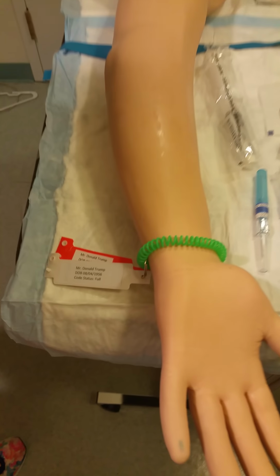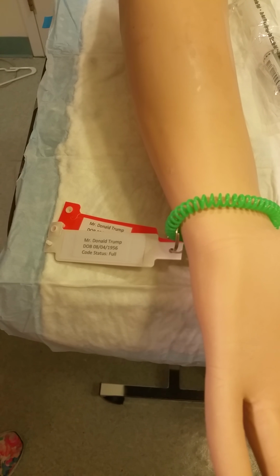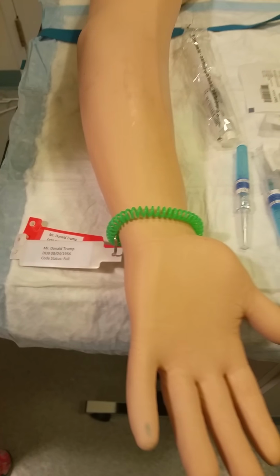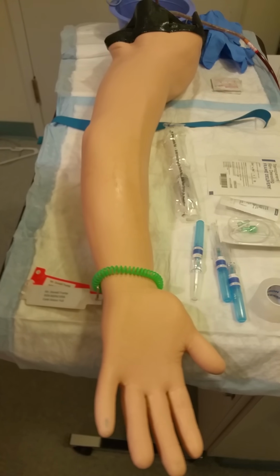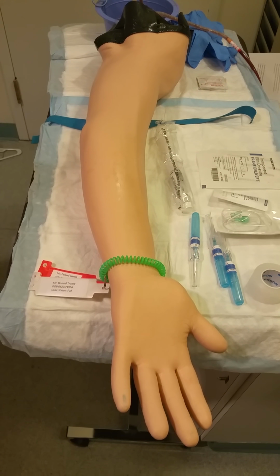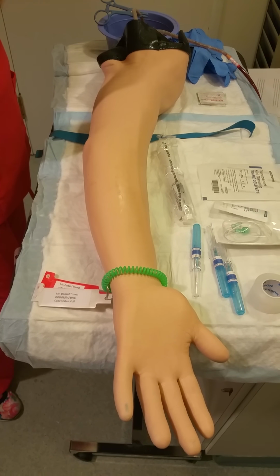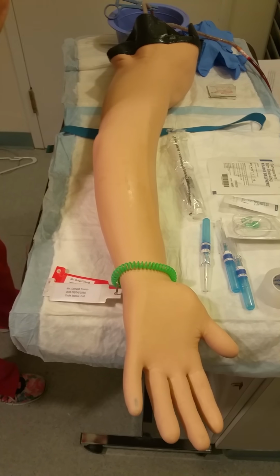My name is Donald Trump. My date of birth is 8/4/1956. Thank you, sir. That matches perfectly to my records. Mr. Trump, can you tell me, do you have any allergies? Oh, I'm just allergic to latex. All right, that is indicated on my records as well.